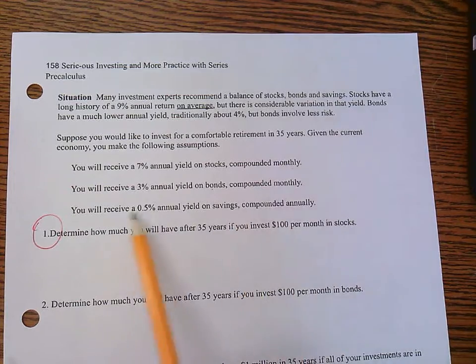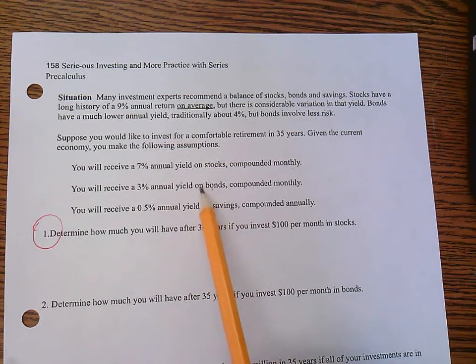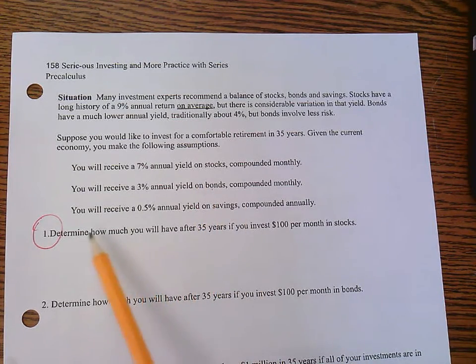So I kind of left that one out. We wouldn't really invest in our savings account. Stocks and bonds would be the way to grow our money. So in question 1, determine how much you will have after 35 years if you invest $100 per month in stocks. So let's think about how to set that up.